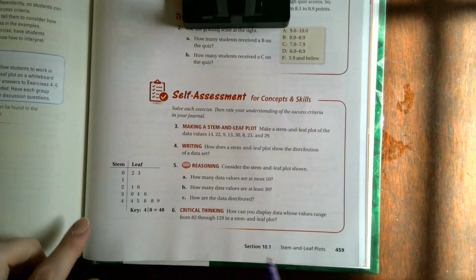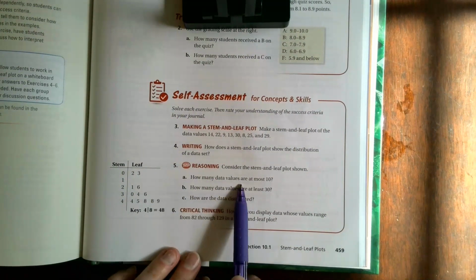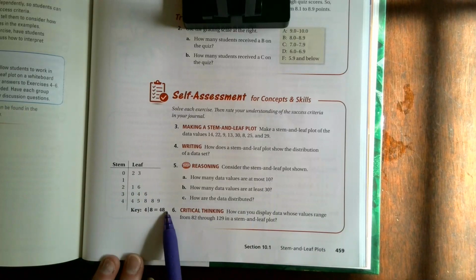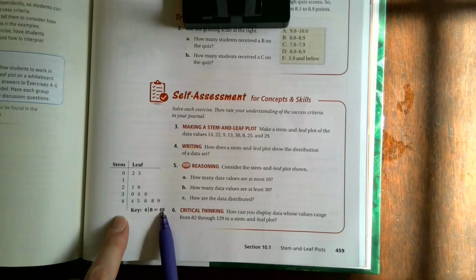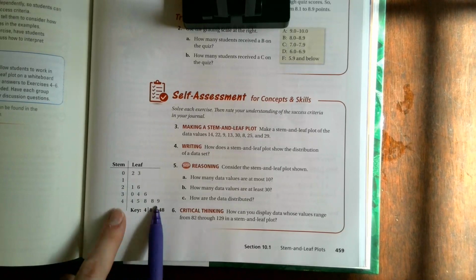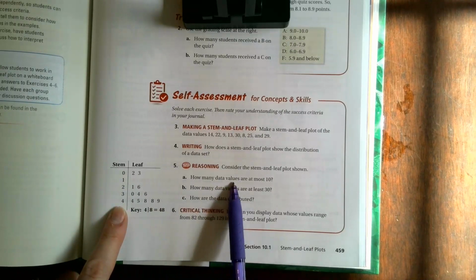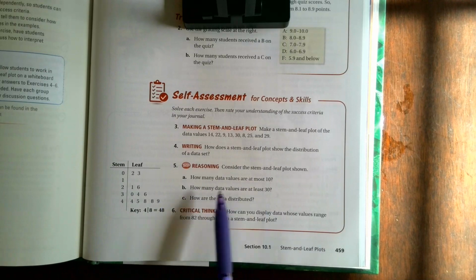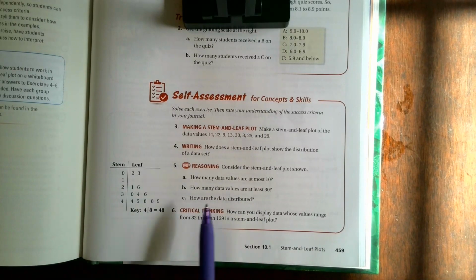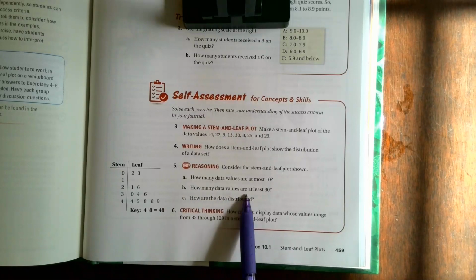Number 5. So consider the stem and leaf plot shown. How many data values are at most 10? That means at the most 10. Look at your key so you know how to read it. This means 48. So this means 0, 2, 3. Nothing with 10. 21, 26. If 4, 8 means 48. So how many data values are at the very most 10? Just 2 right here. 2 and 3. So 2 data values.